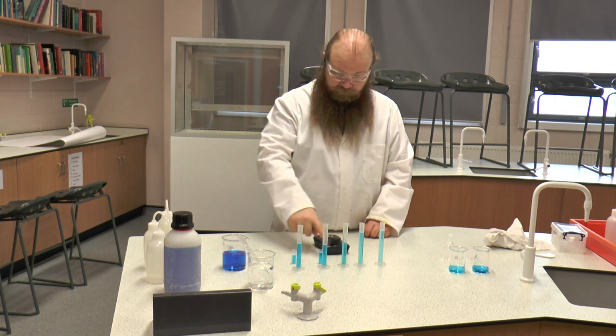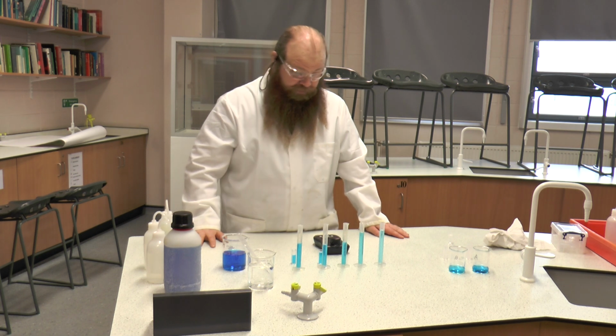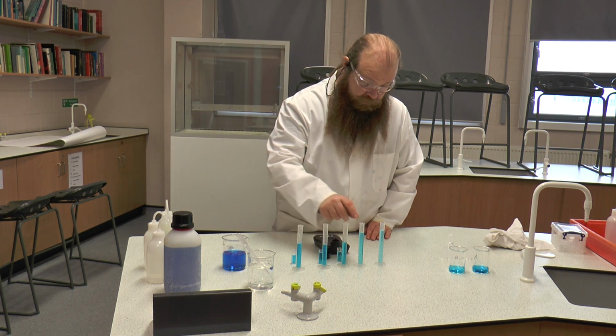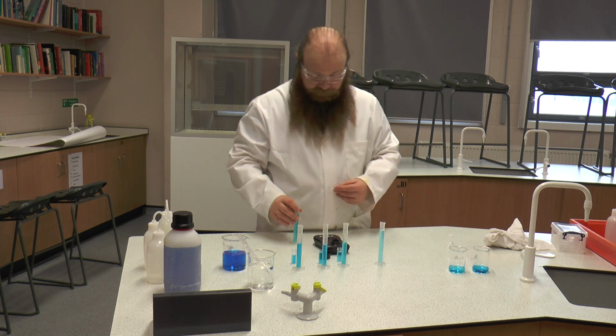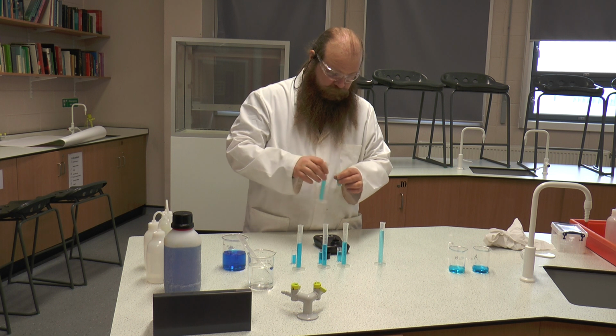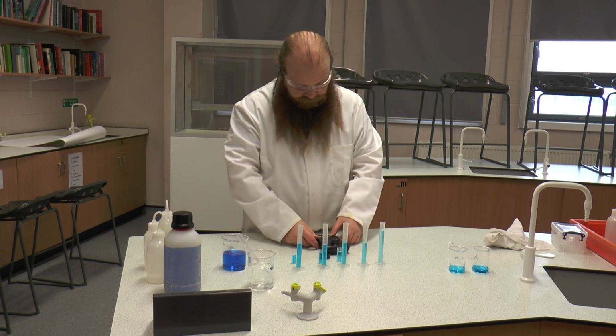So this one that we're doing is the 0.6. It has a reading of 6.3. You will need to write that down. Then we're going to do the next one, which is our 0.4 molar. Okay, again, we're filling it 2/3 to 3/4 full.